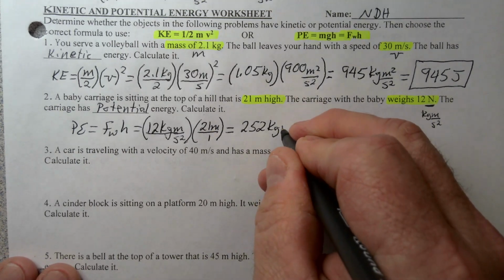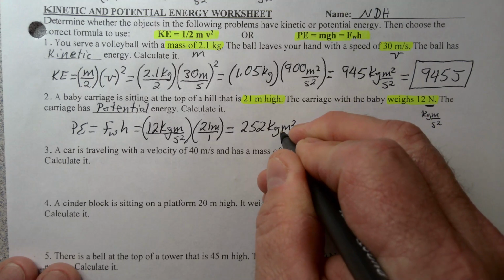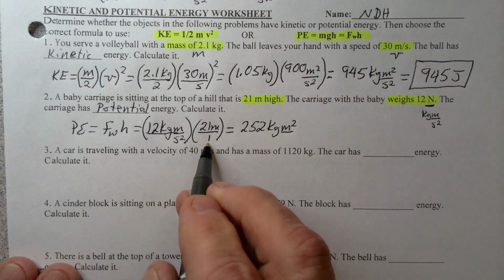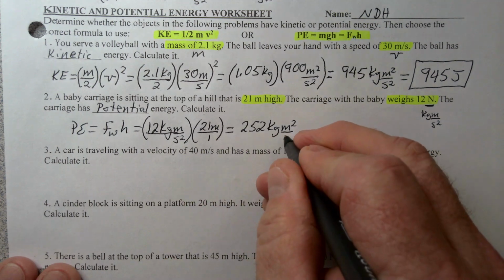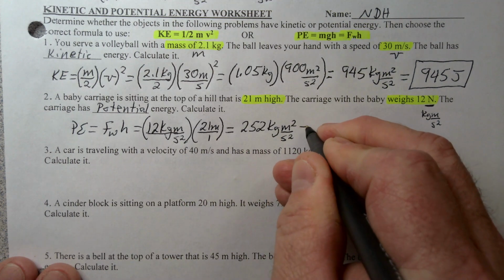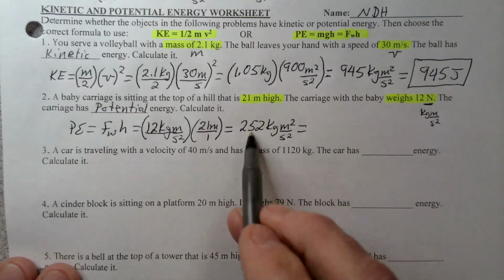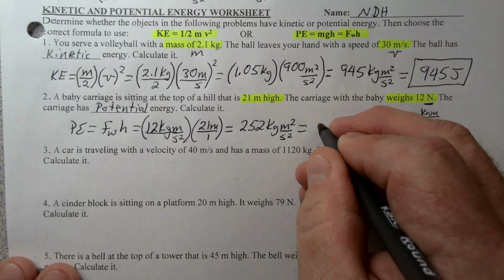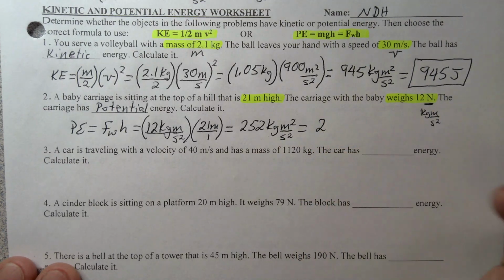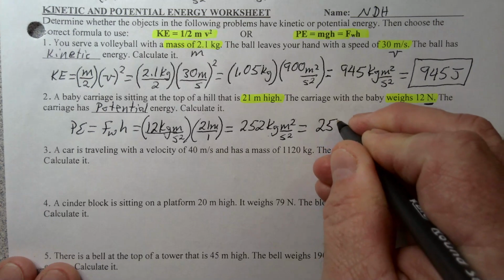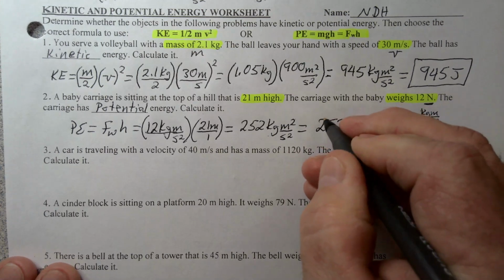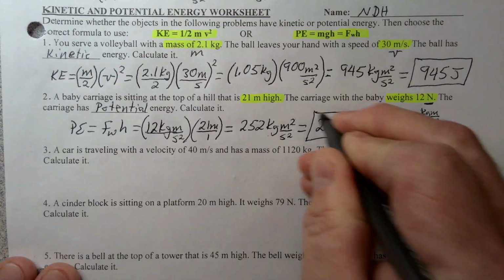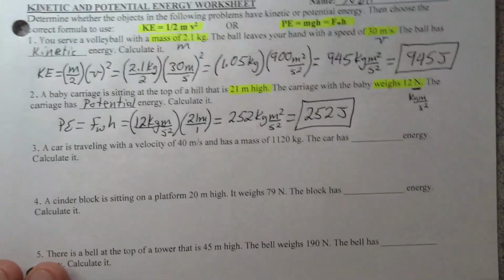Meter squared. And then s squared times 1 is just s squared. And here's our little thing that we have again, the kilogram meter squared over second squared, which we know is a joule, 252 joules of energy. And we would box that in like so, and that would be our answer.